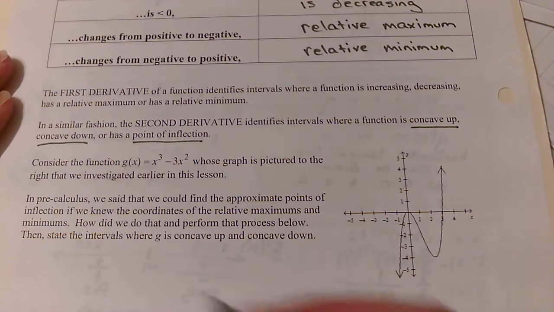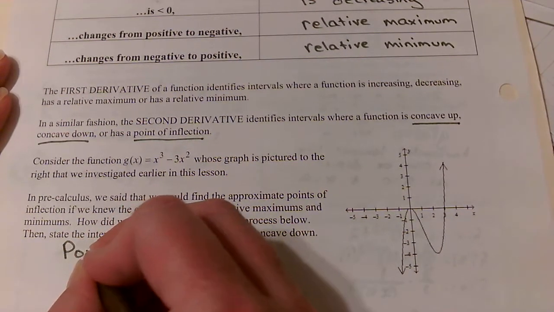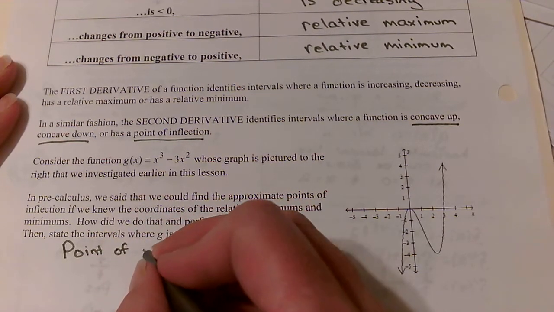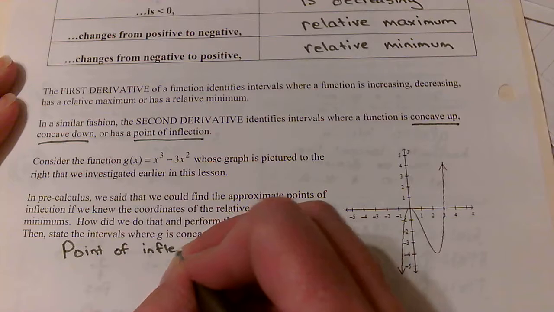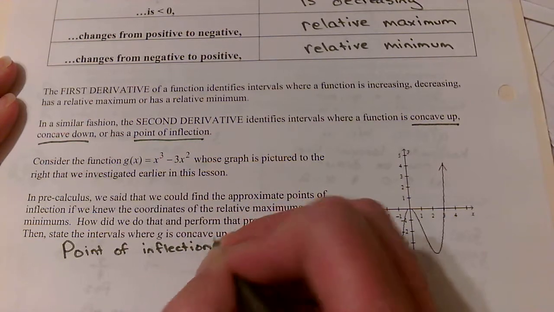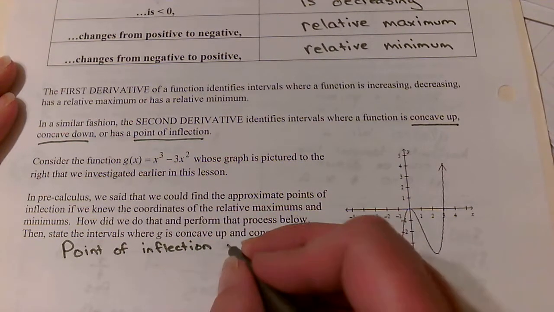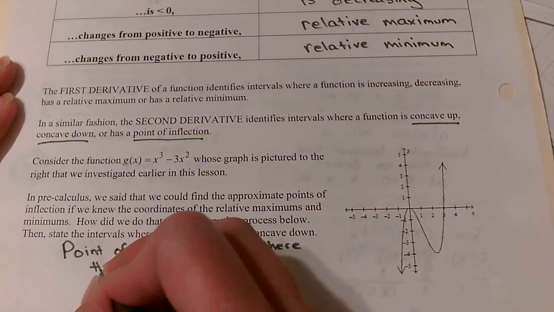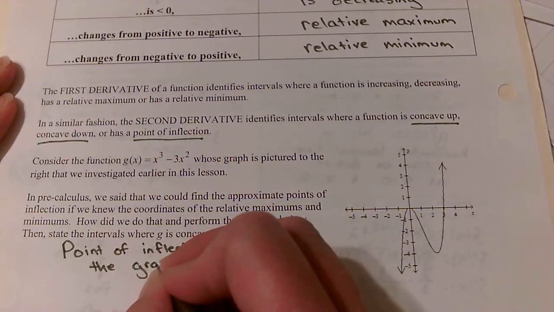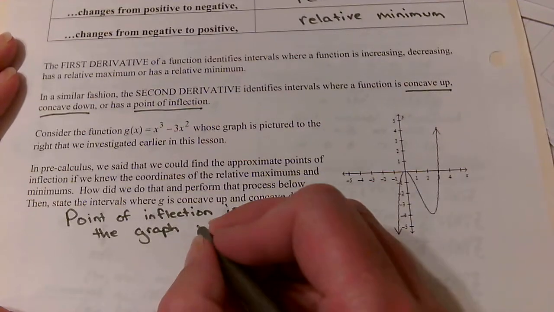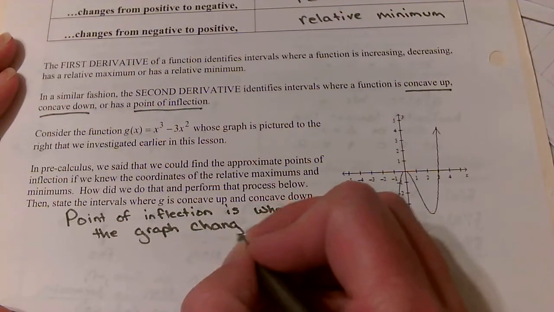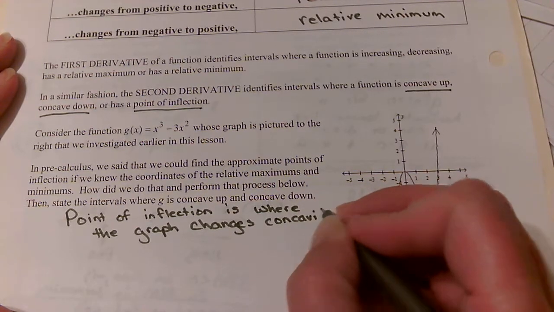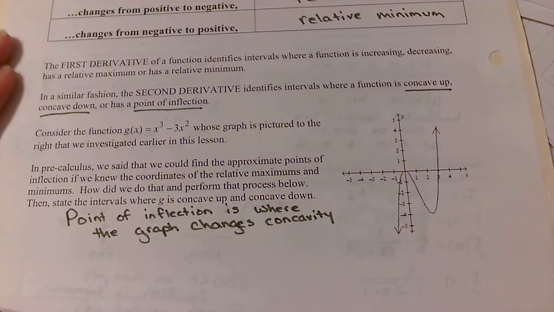Point of inflection is where the graph changes concavity. It changes which way it's opening.